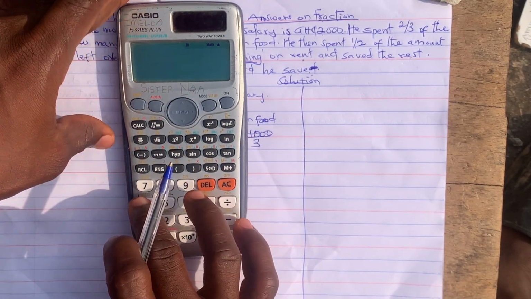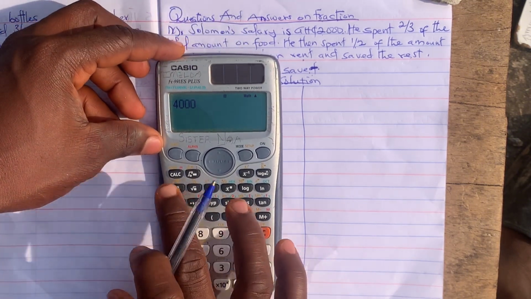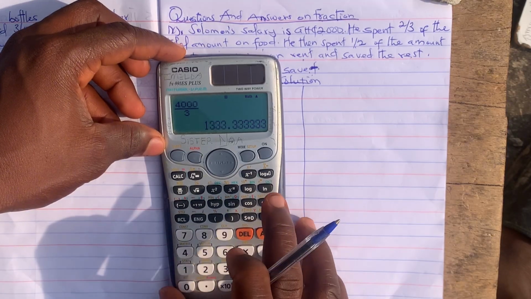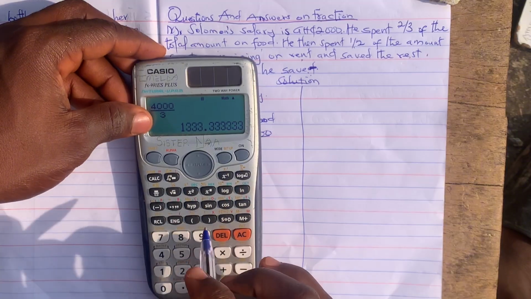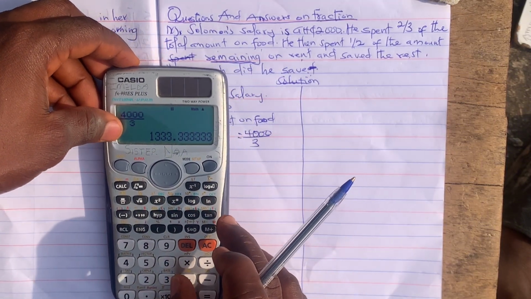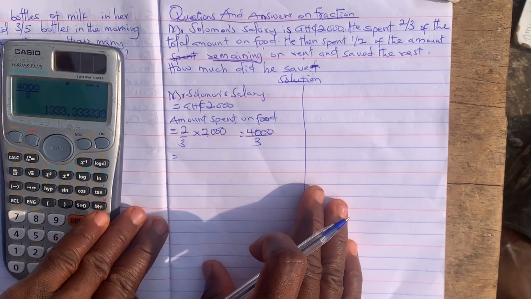That is 4,000 divided by 3, which is 1,333.33. And if you are not allowed to use your calculator, let's see how you can best do this kind of question.